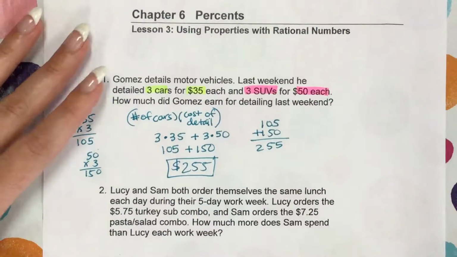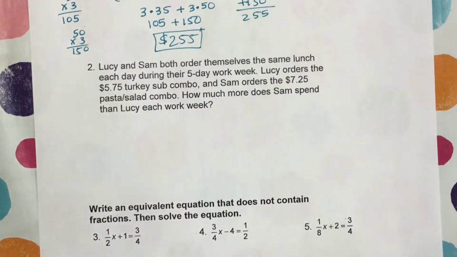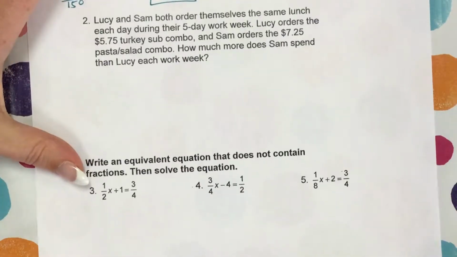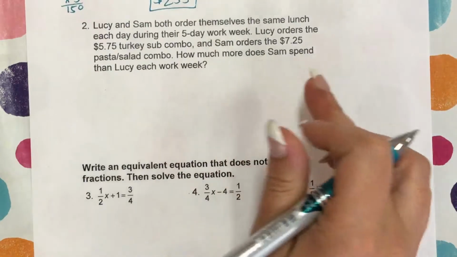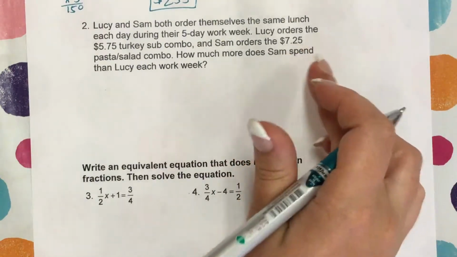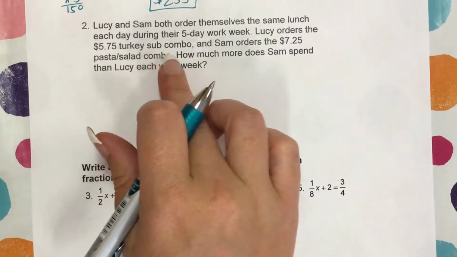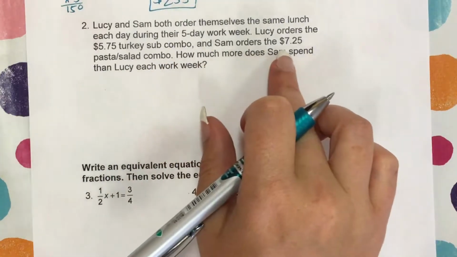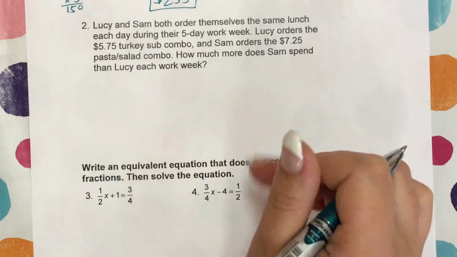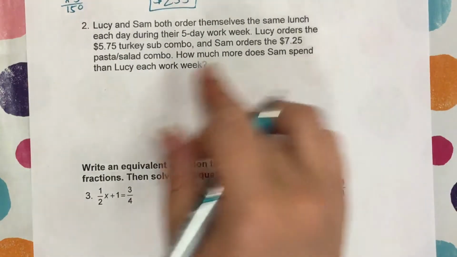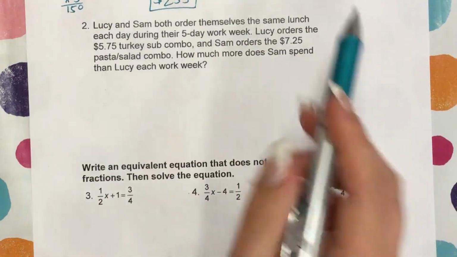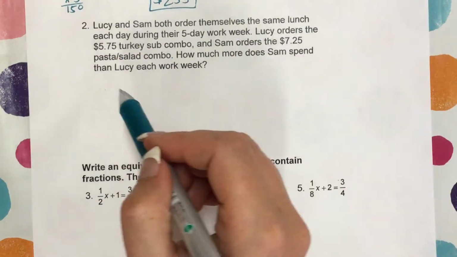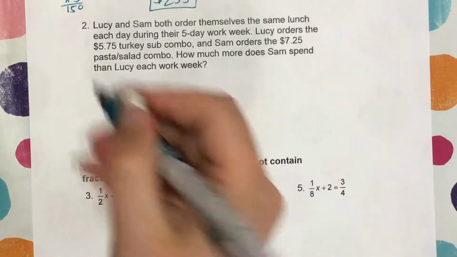All right, great. Let's go ahead and work out problem 2. It says Lucy and Sam both ordered themselves the same lunch each day during their 5-day work week. Lucy orders the $5.75 turkey sub combo, and Sam orders the $7.25 pasta salad combo. How much more does Sam spend than Lucy each week? Okay, so the first thing we need to do is figure out how much Lucy spends and then how much Sam spends.